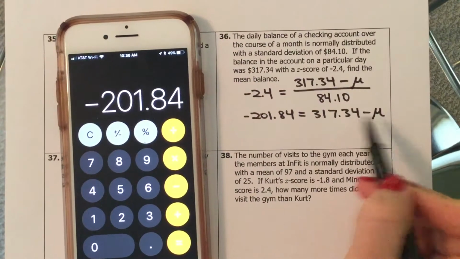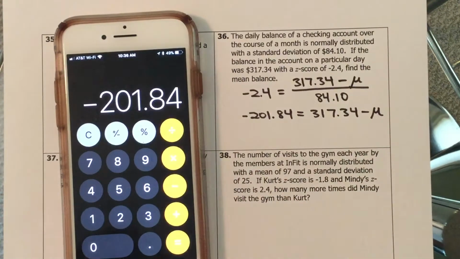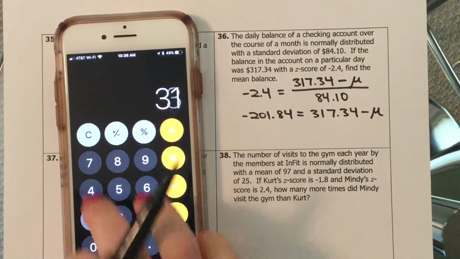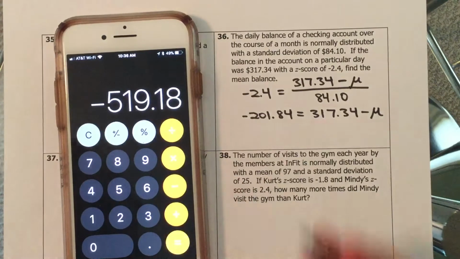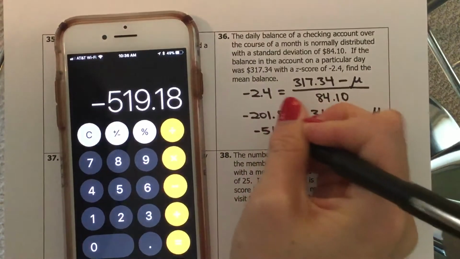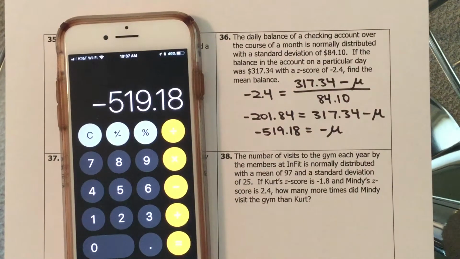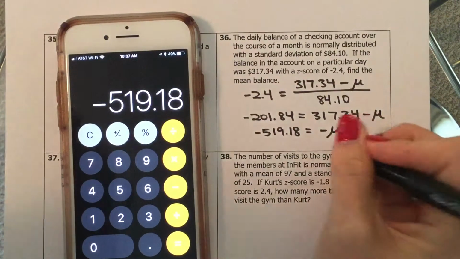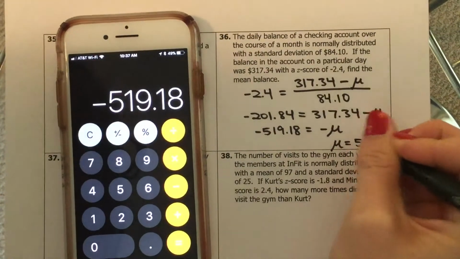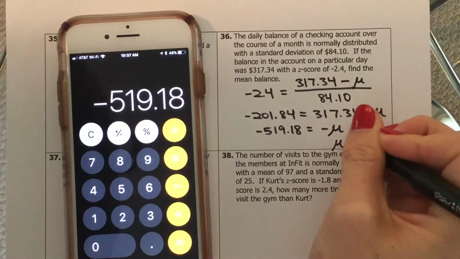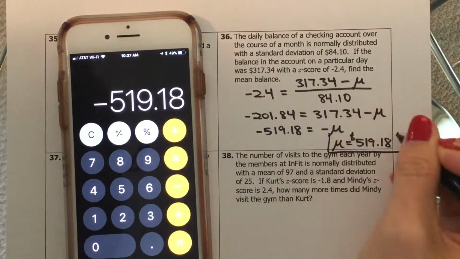I'm going to get this by itself by subtracting the 3.17 and 34 cents. So I have negative 519.18 equals negative mu, so that's the mean. Divide both sides by negative 1, and this is just a positive value. And it is money, so include your dollar sign.